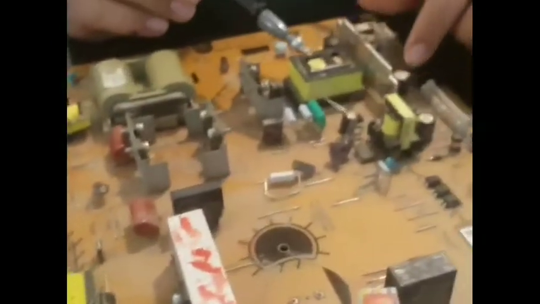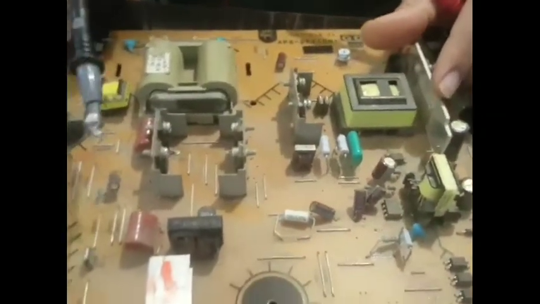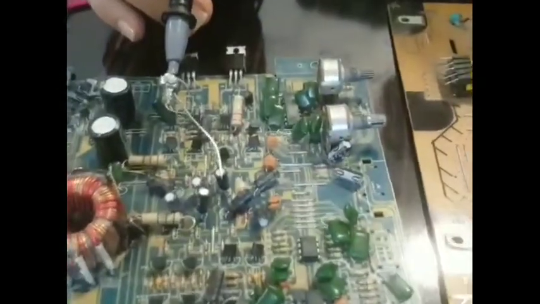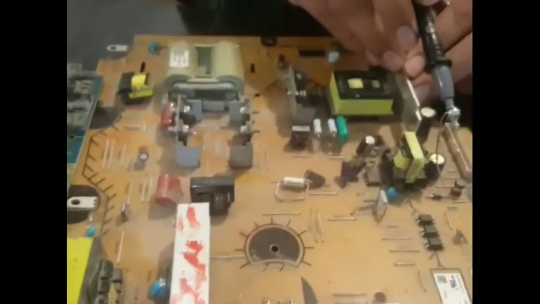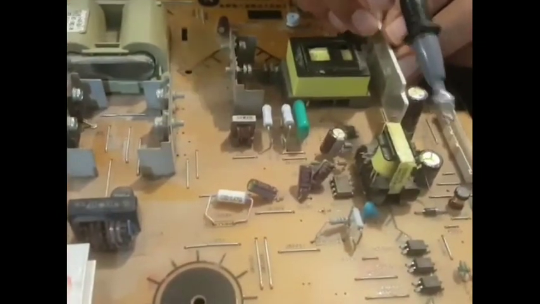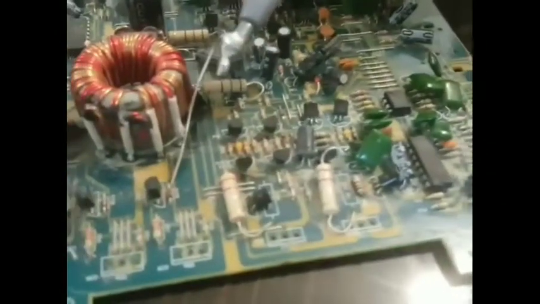I want to talk to you about identifying components in an amplifier. Let's see. Capacitor. It's a capacitor. And this is a capacitor. Diodes. It's the diodes. Zener.